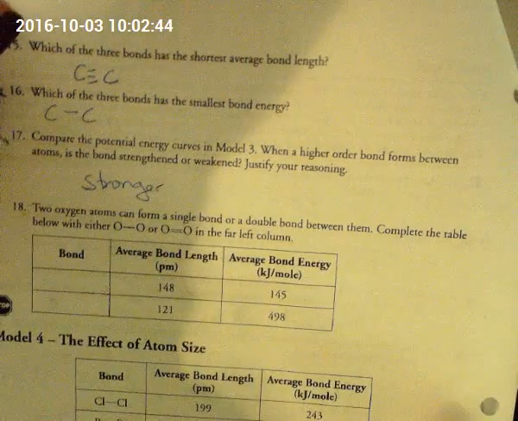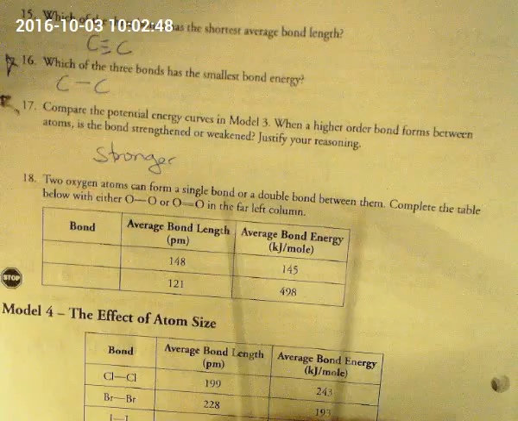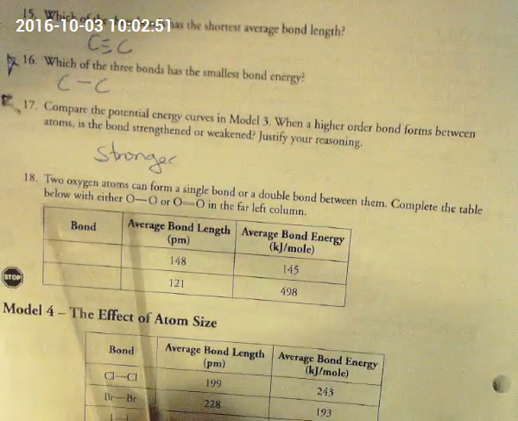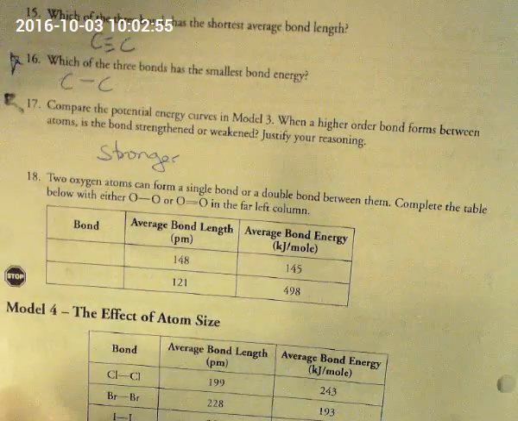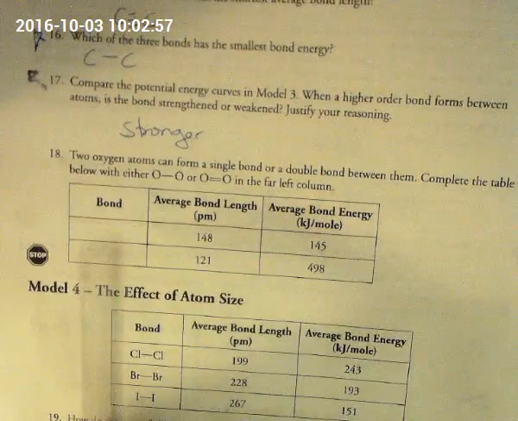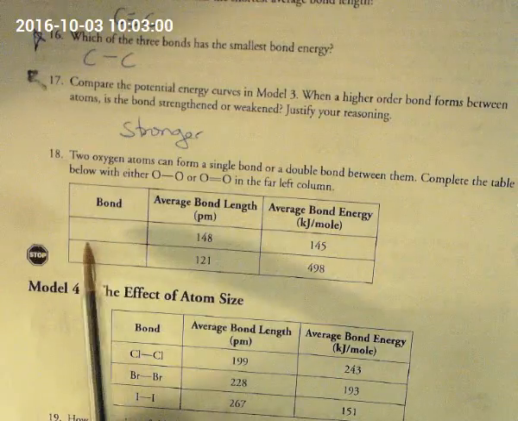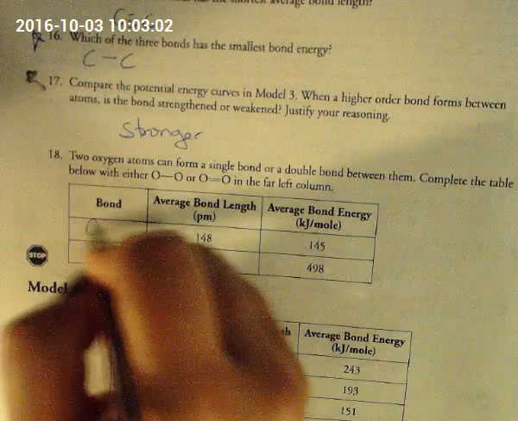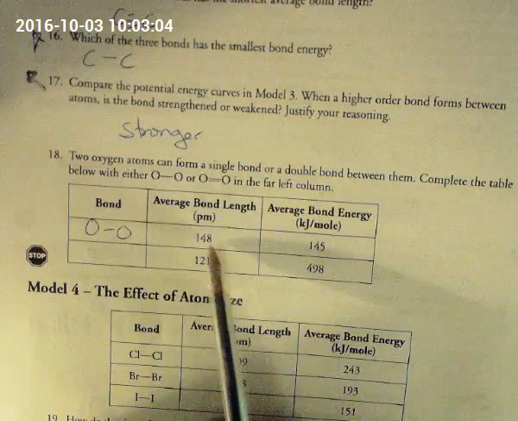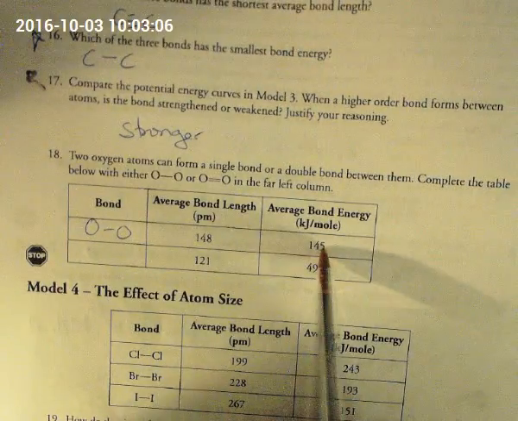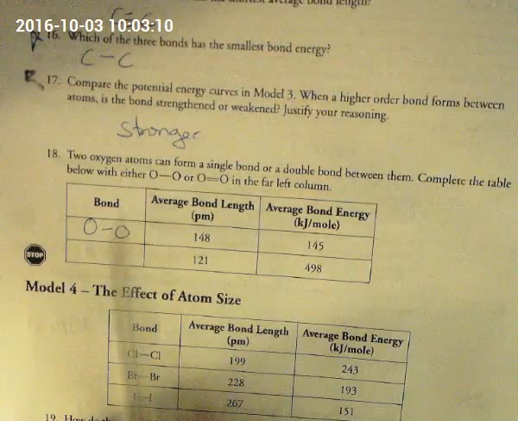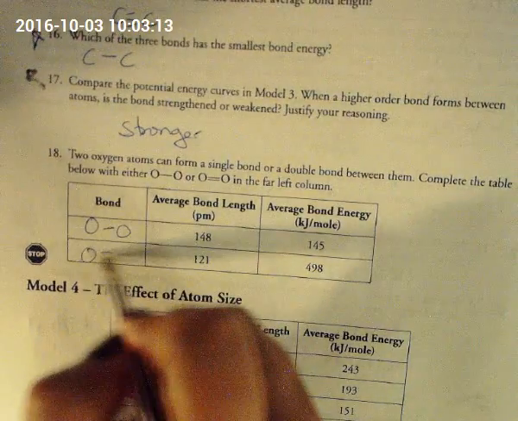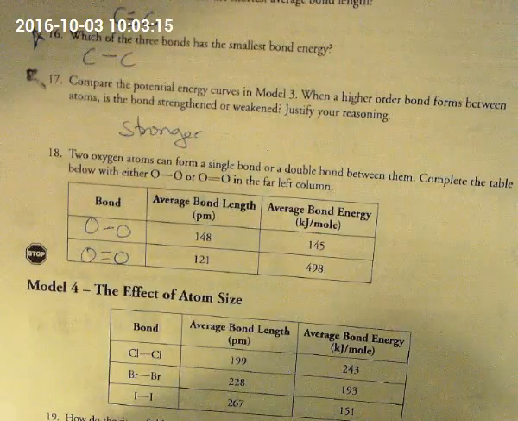Okay, 18. Two oxygen atoms can form a single bond or a double bond between them. Complete the table below with either O single bond O or O double bond O in the far left column. So which one do you think this first one is? The single or the double bond? The single. How come? Longer length, least amount of energy to break, or released when it breaks. And then this one would be the double.